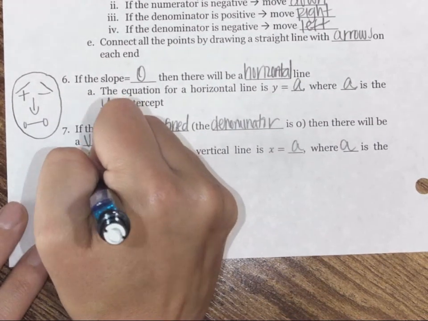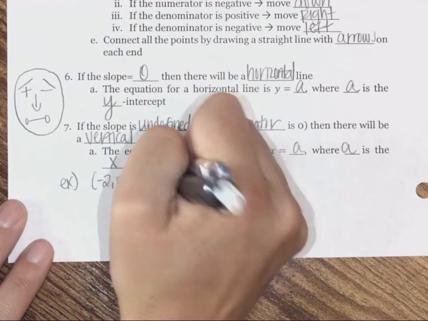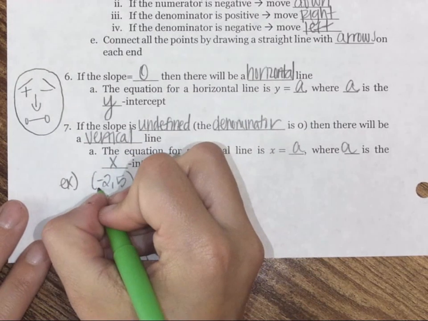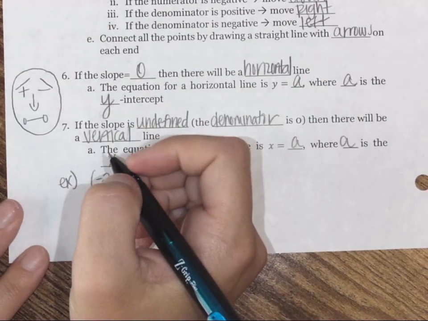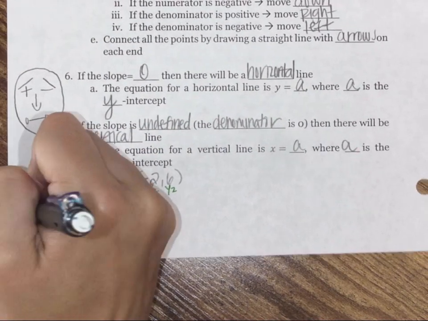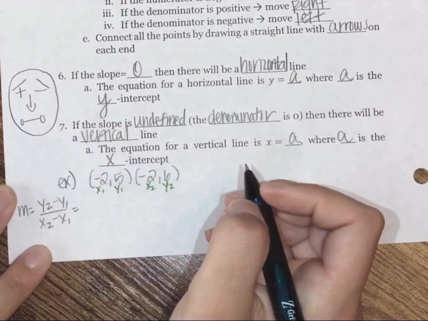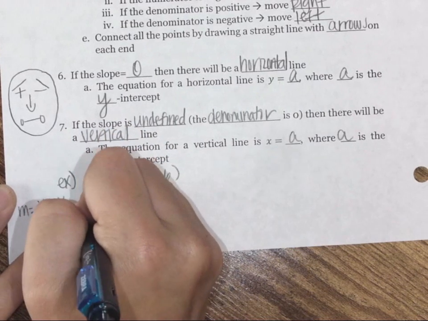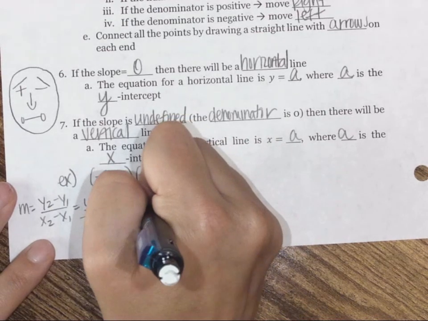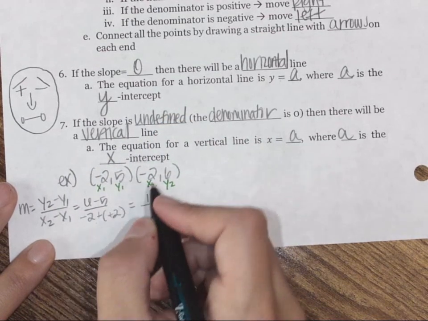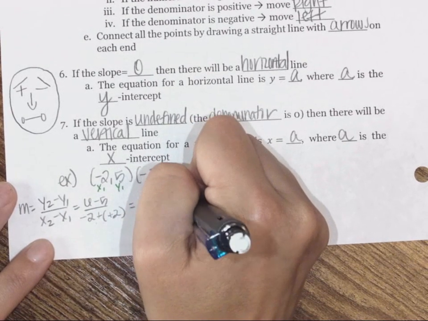So if I gave you the two ordered pairs -2, 5 and -2, 6, and I said write the equation as outlined, you're going to label them x1, y1, x2, y2. You're going to plug it into your slope formula. So y2 minus y1 over x2 minus x1, and that would be 6 minus 5 over -2 minus -2. 6 minus 5 is 1. -2 minus -2, you would do keep, change, change to get 0. If 0 is in your denominator, that would be an undefined slope.